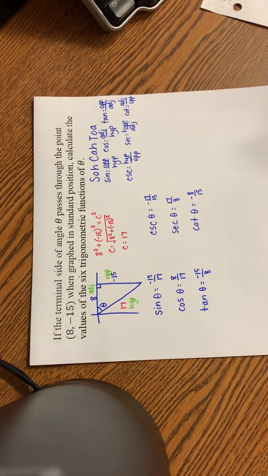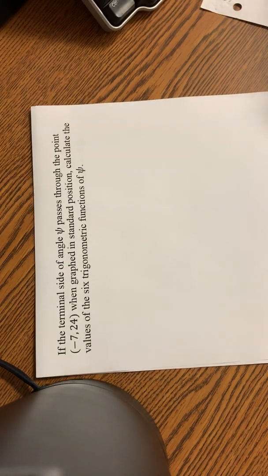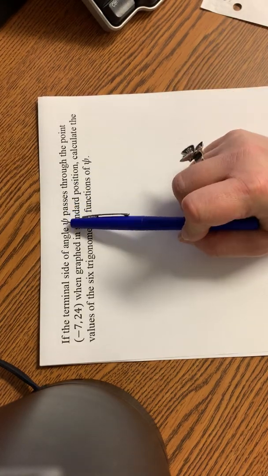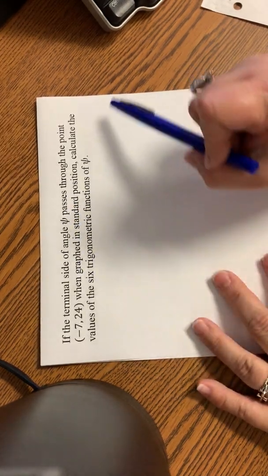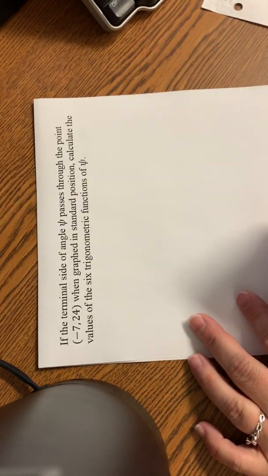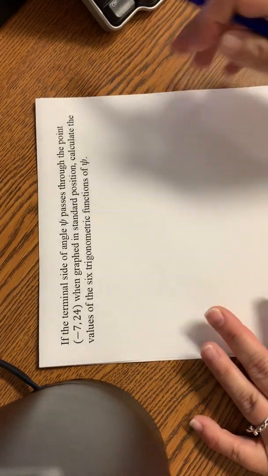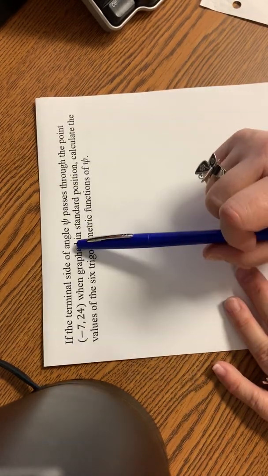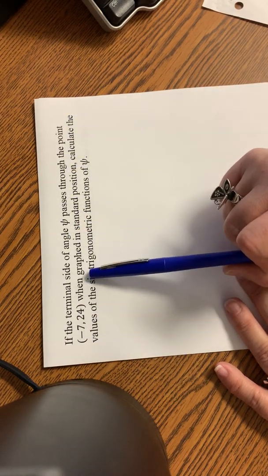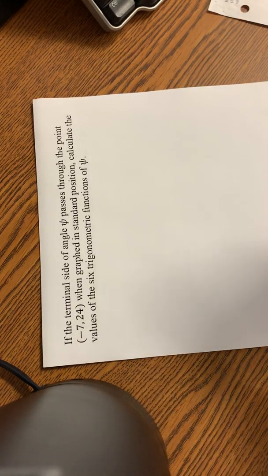Okay, next example. If the terminal side of angle, this is the Greek letter, I believe it's pronounced psi. I wouldn't get all stressed out about that. You can change it back to theta if you don't want to deal with the weird symbol, but I'm going to call it psi, okay? The Greek letter psi. So if the terminal side of an angle psi passes through the point (-7, 24) when graphed in standard position, calculate the values of the 6 trigonometric functions of psi.